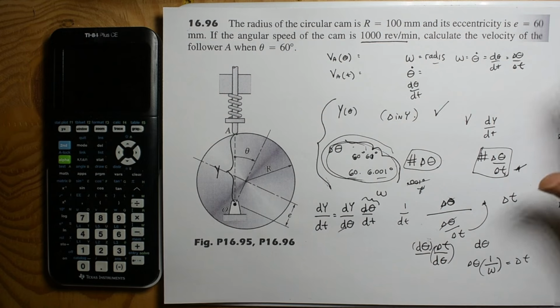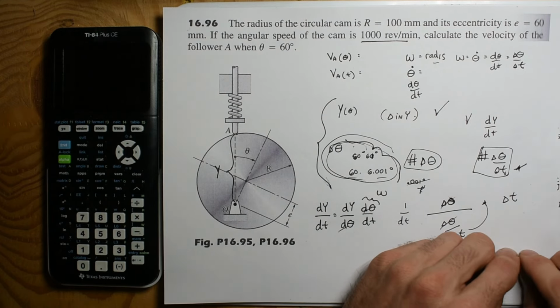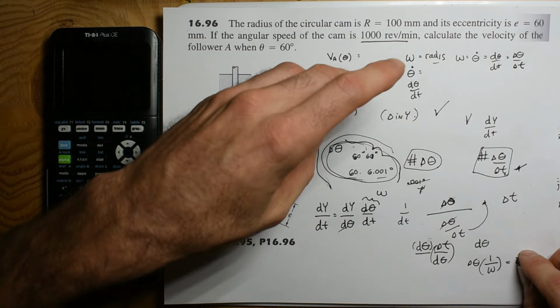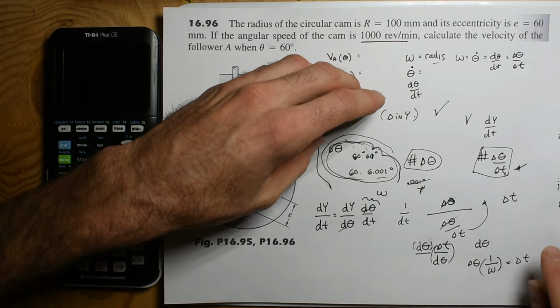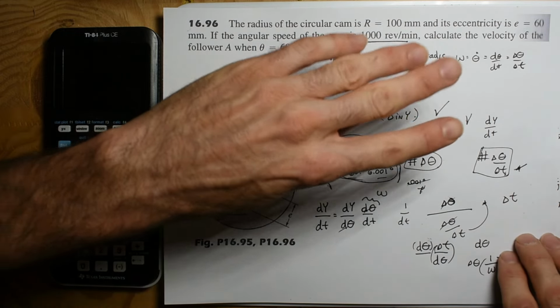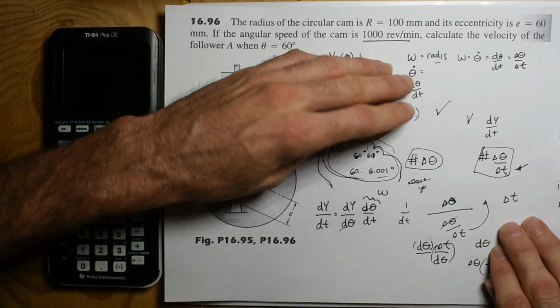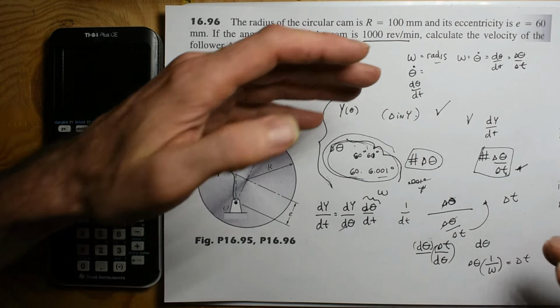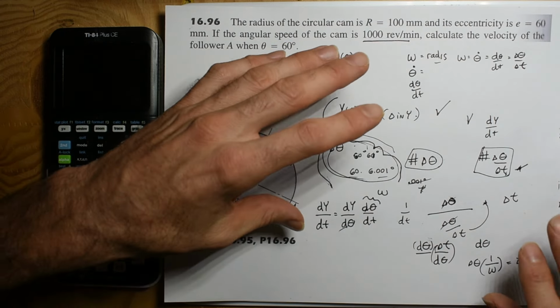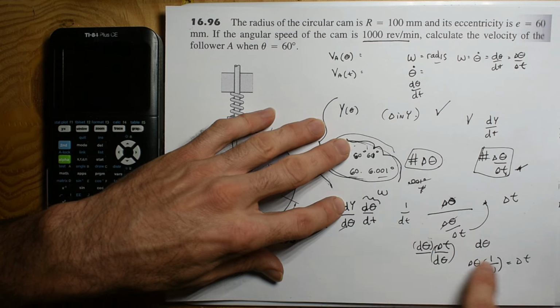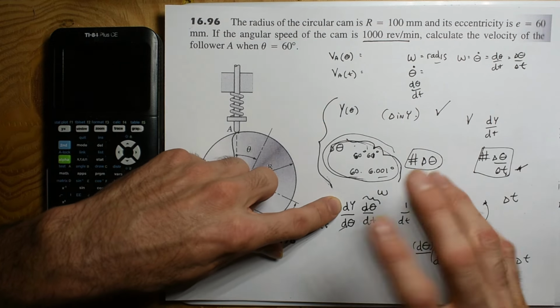All right, then once we found the change in time, we had to divide the change in y by it. You know what I mean? So we found two separate things. We found the change in y, we found the change in time. Take this divided by that gives you the velocity. So now the only thing in the chain rule is that it's kind of inversed.